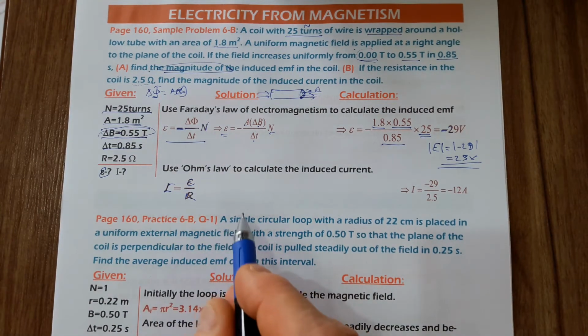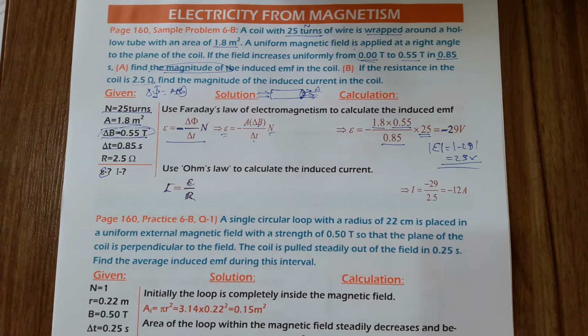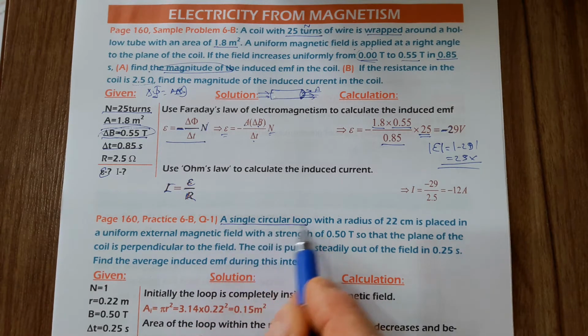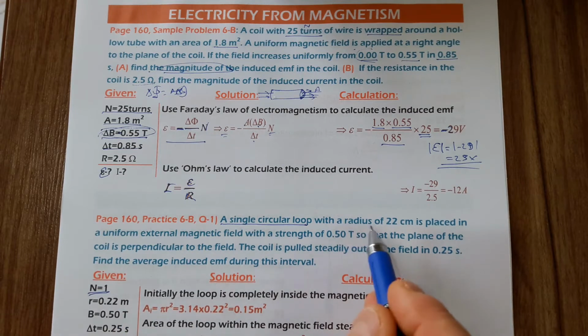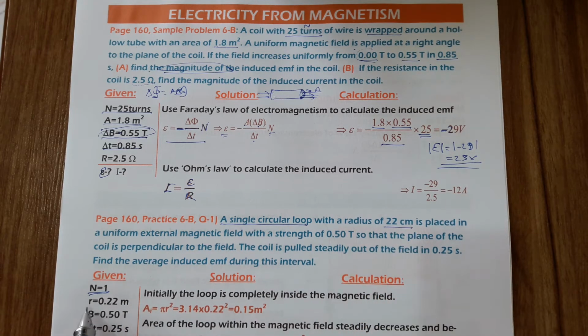Next question is, questions are very similar to each other. Just the thing you should know is to find which one is changing, area or magnetic field. A single circular loop, N is equal to 1, with a radius of 22 centimeters, so its radius is 0.22 meter. It's placed in a uniform magnetic field with a strength of 0.5 Tesla. So the magnetic field is 0.5 Tesla.